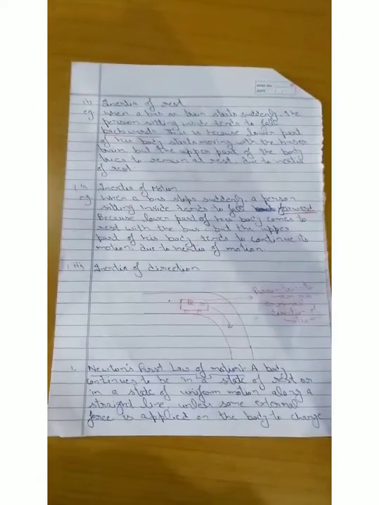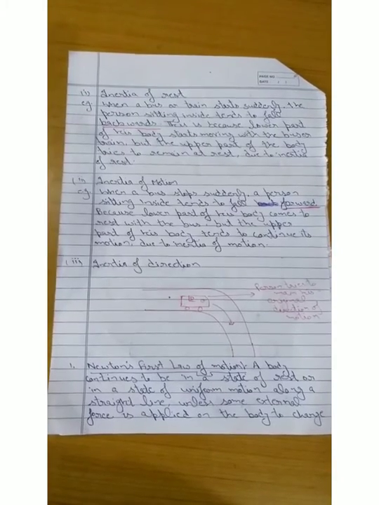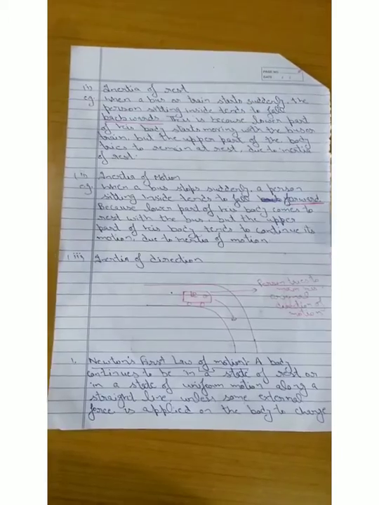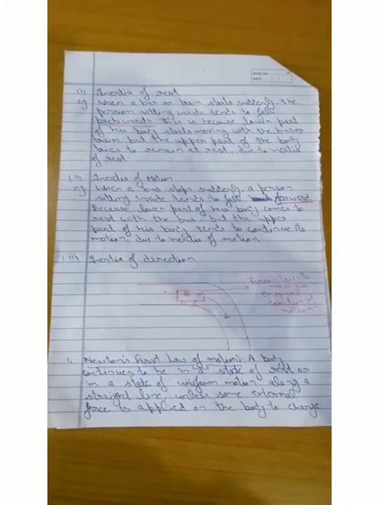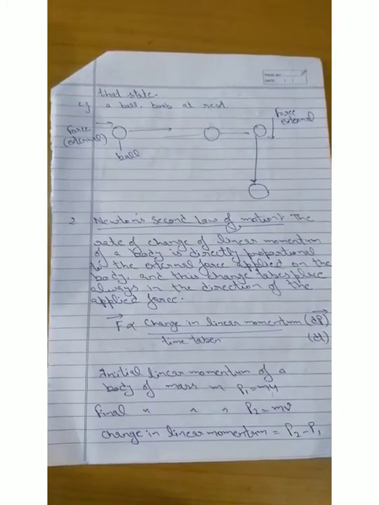Newton's first law of motion. It states that a body continues to be in a state of rest or in a state of uniform motion along a straight line unless some external force is applied on the body to change that state. Newton's first law of motion is also called the law of inertia.